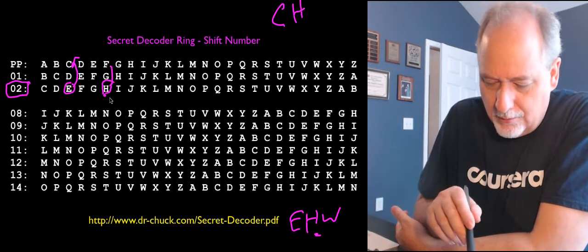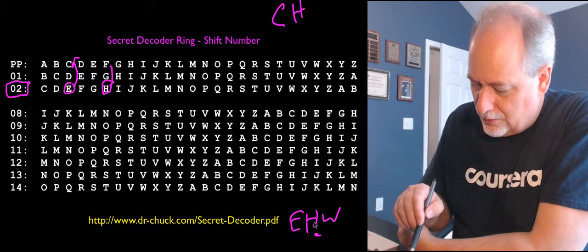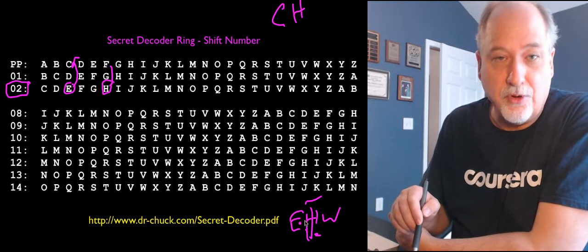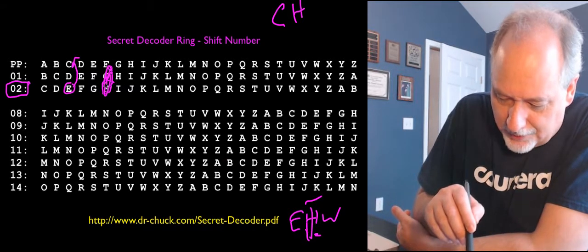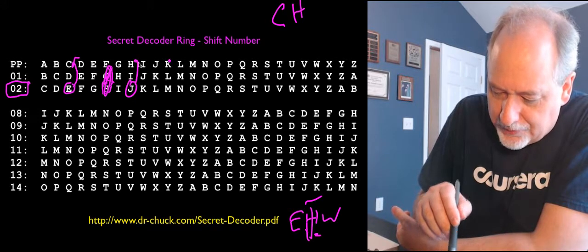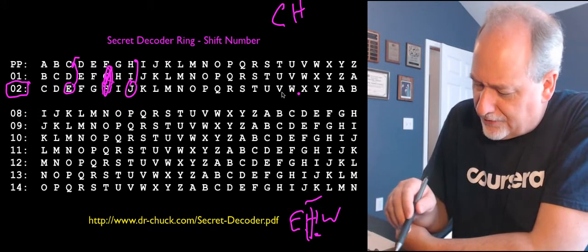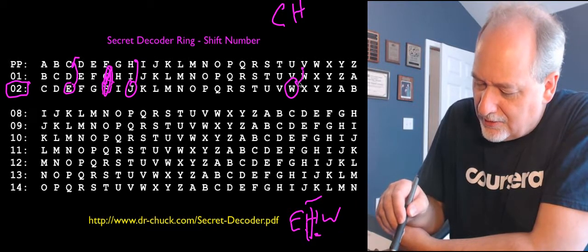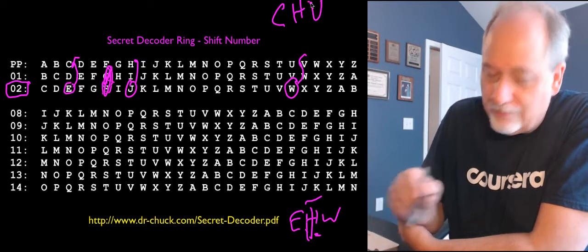Oh, wait. It's not HW. What am I thinking? This should have been a J. I got this wrong. Sorry about that. So here's a J, and it moves up to the H. Then the W, let's see if I got W right. Yes, W is my last ciphertext, and it goes up to the U.